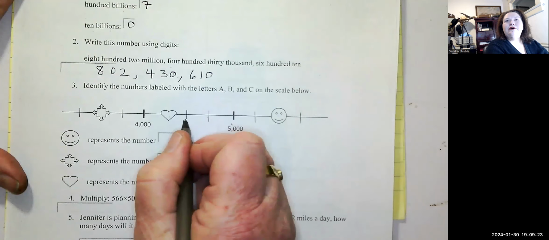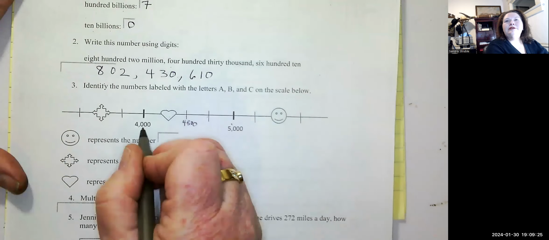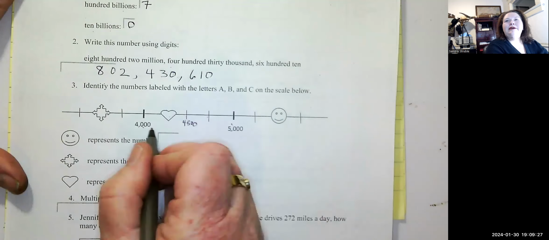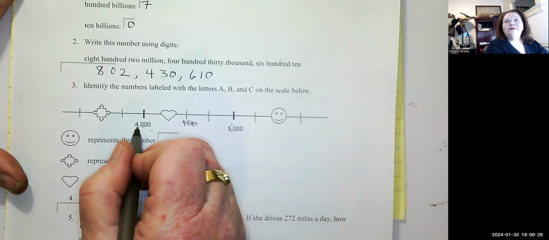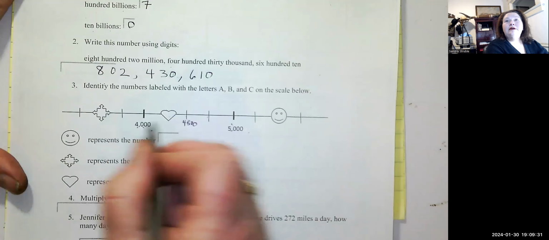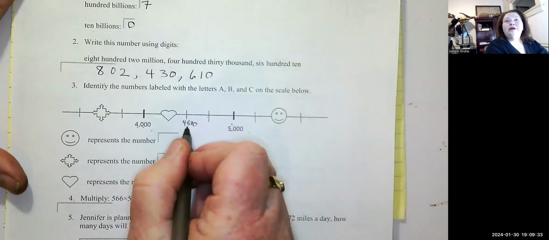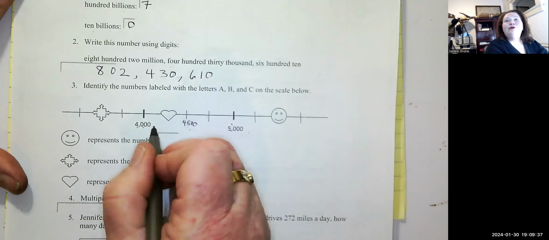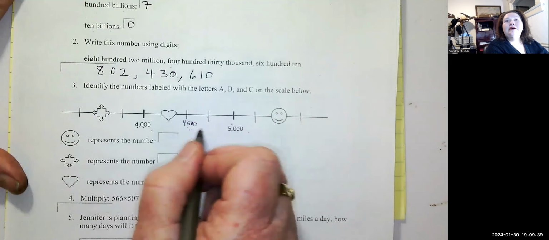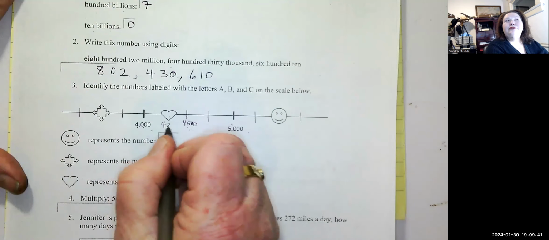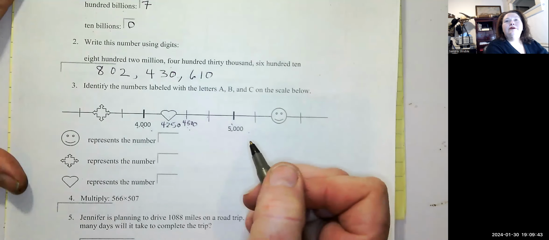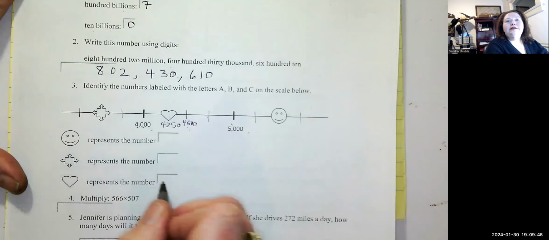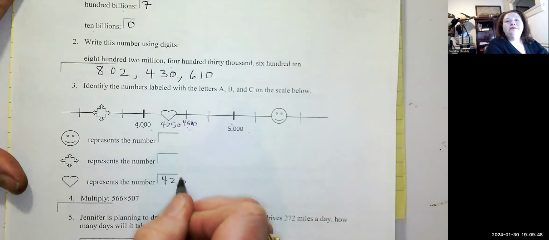This would be 4,500 because it would be in between. So you would take 5,000 minus 4,000, you get 1,000, and cut that in half again, and you'd get 500, which you would add to it. So that's 4,500. Half of 4,500 and 4,000 is 4,250. Okay, so the heart is 4,250.